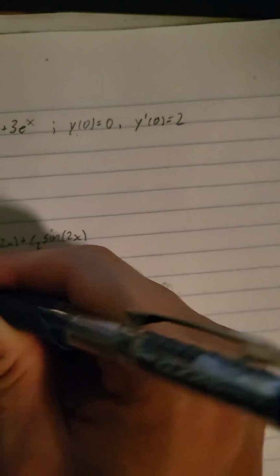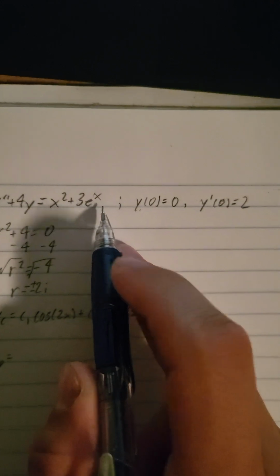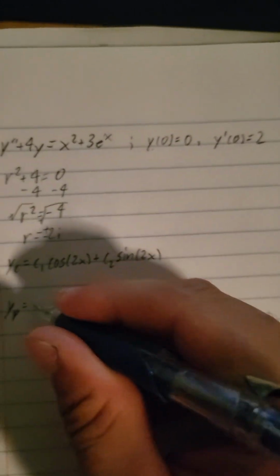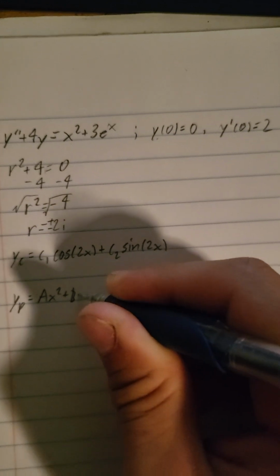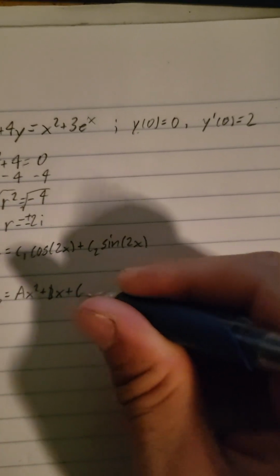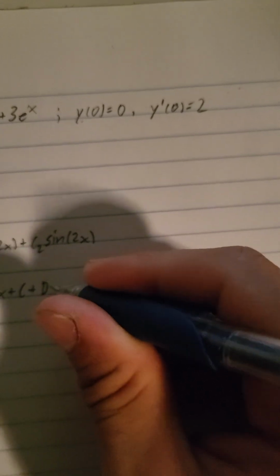Now I can start finding my y sub p. I have an x squared and an e to the x. So I know the x squared is going to be ax squared plus bx plus c, and plus d e to the x.